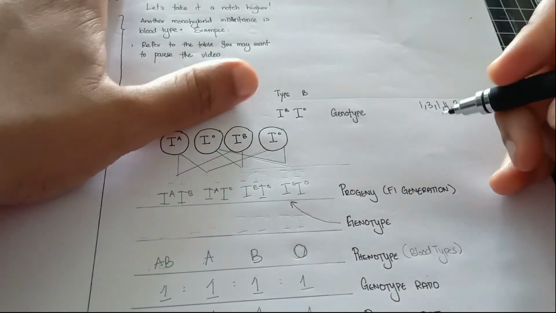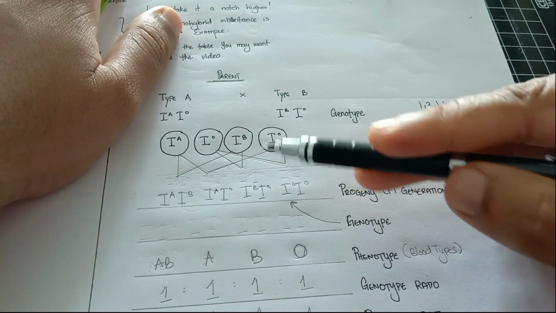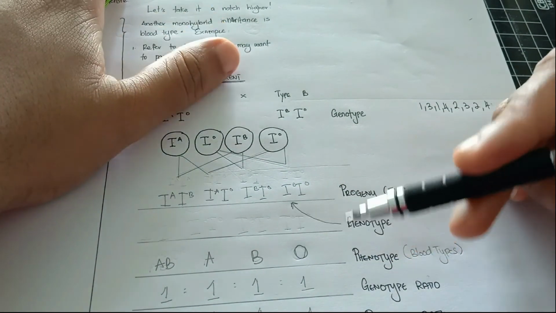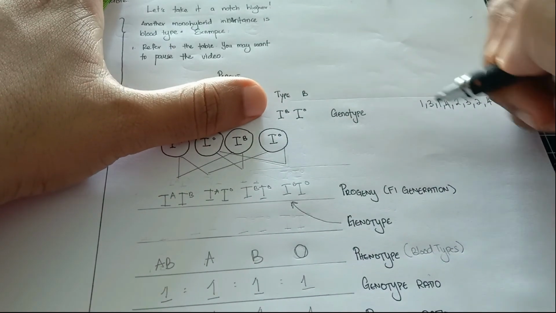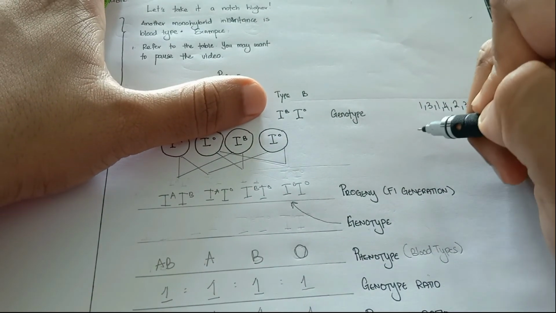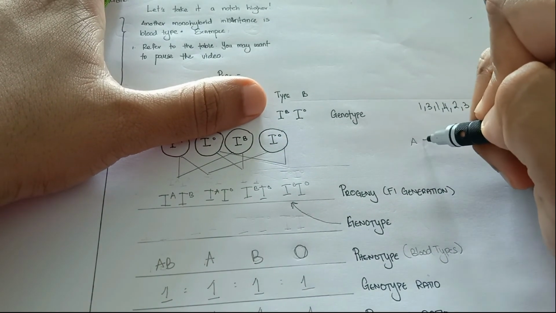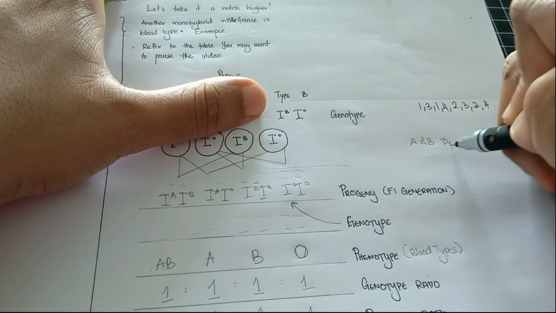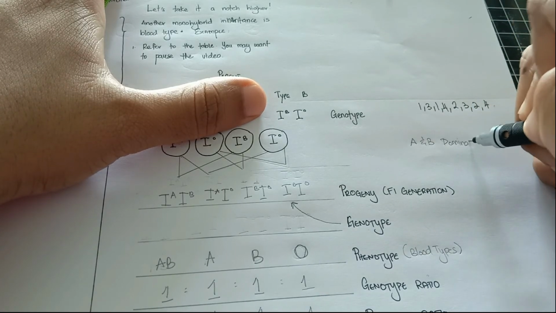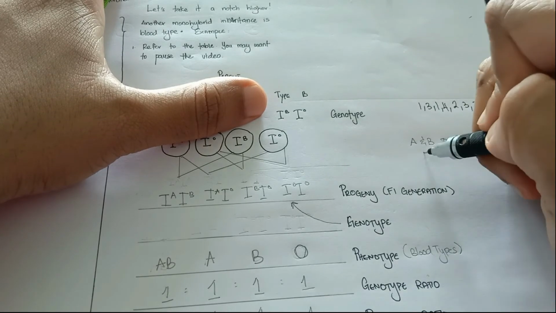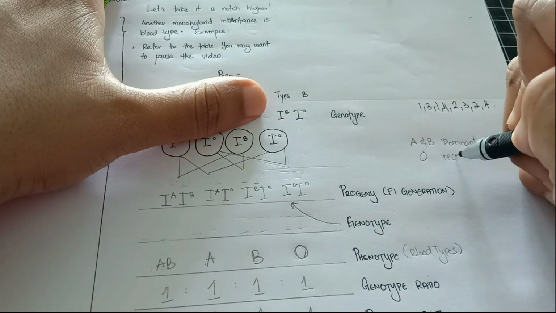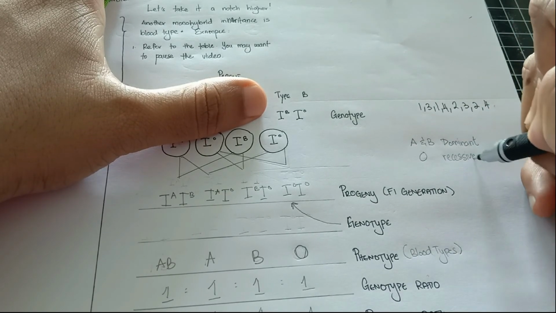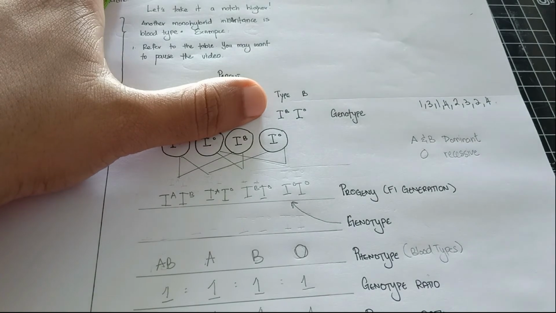Okay, so you'll be asking me, teacher, what about the AB, what about the A, what about the B, what about the O? Now, the rule of thumb in blood type is blood type A and B, we call this dominant. O is recessive. So when I have A together with O, A will express itself.